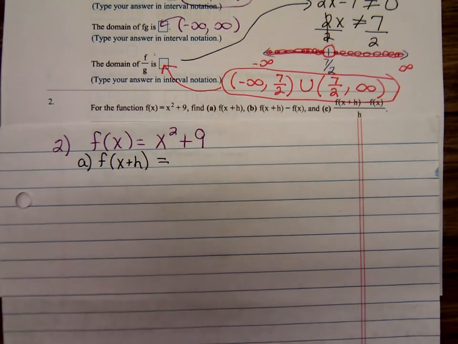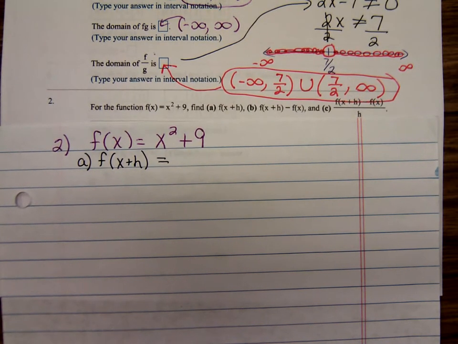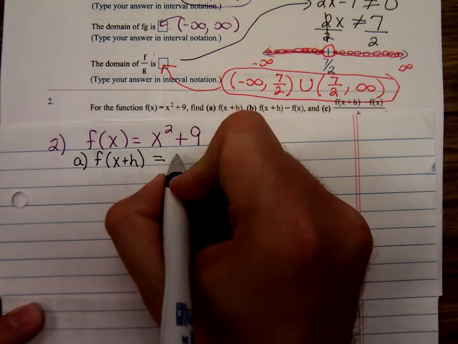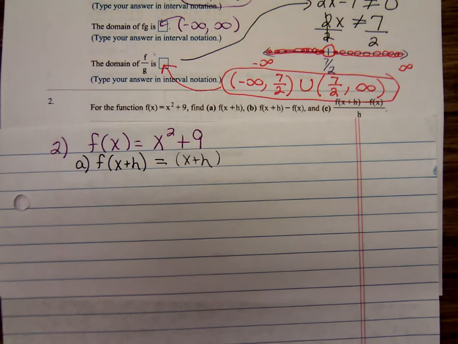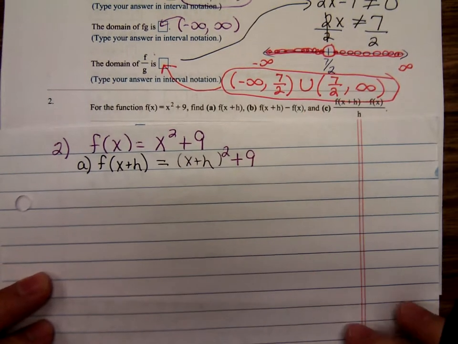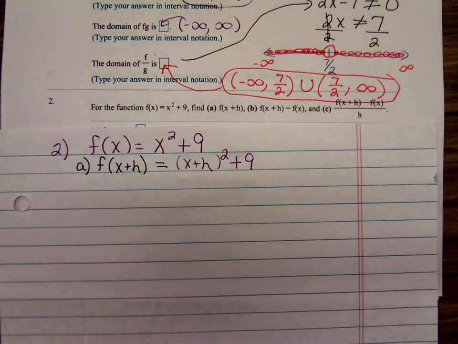Again, this is something we did a week ago with function notation: whatever's in the parentheses, you plug in for x. So I'm going to put an x plus h in place of this purple x. You may not be able to tell that's a purple x, but it is. We have x plus h squared plus 9. This is going to be a 3-part problem, and the most involved part is the first part.